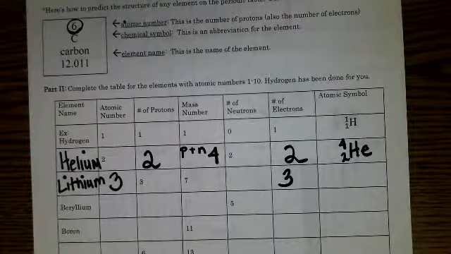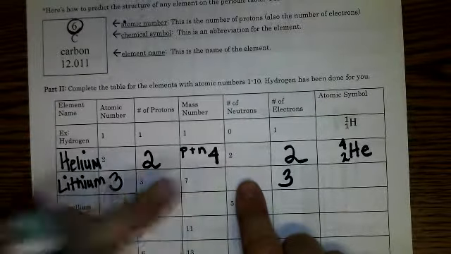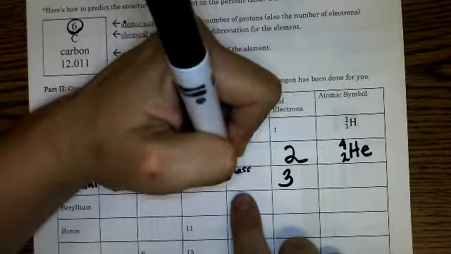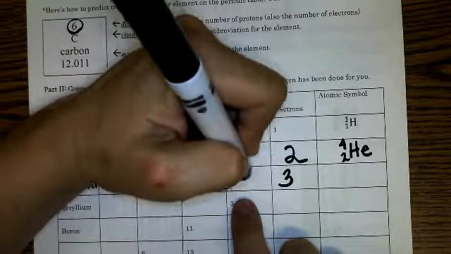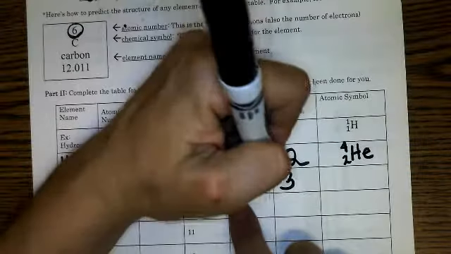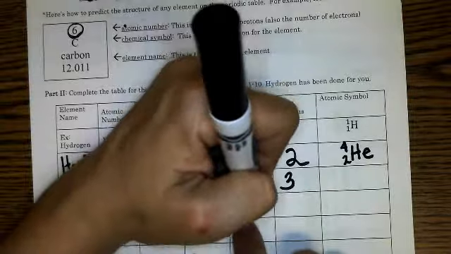The last thing we need to do is find the number of neutrons. So here I don't have the number of neutrons. I have to take my mass and subtract the number of protons. So I'm going to take 7 minus 3 to get 4.